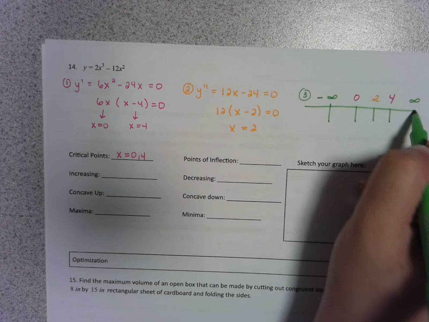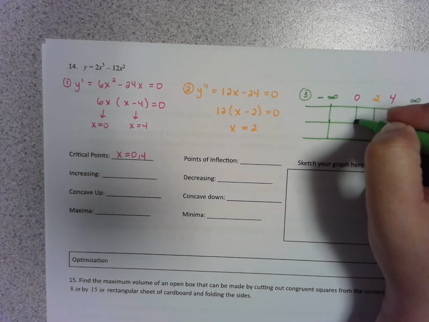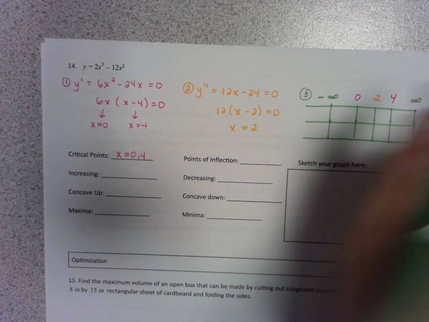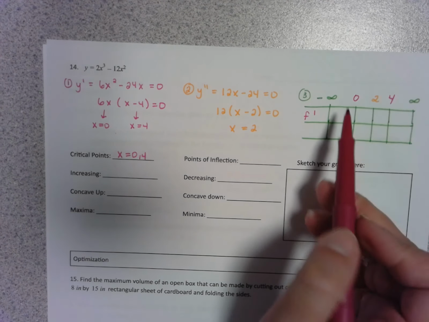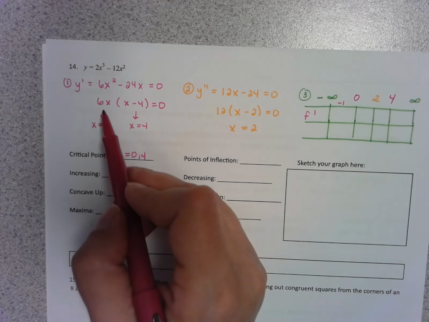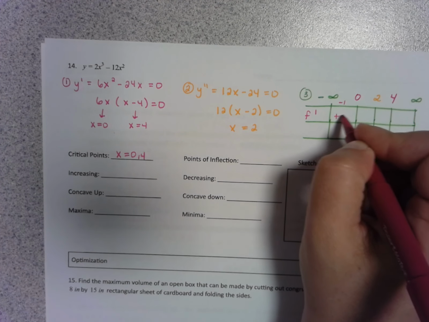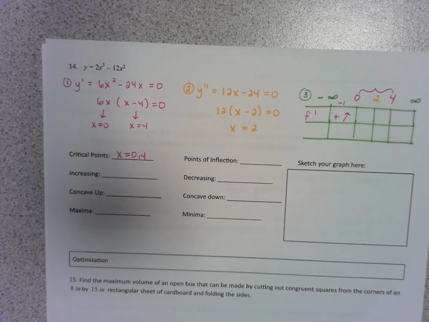I'm going to make 2 rows in my chart. The first row is going to be all of the information that I know about the first derivative. If I pick a number to the left of 0, like negative 1, for example, I would get negative times a negative, which makes it positive. Now I'm going to pick a number between 0 and 4. I'm not going to worry about 0 to 2 and 2 to 4 separately because the 2 was only an important value when I'm talking about the second derivative.